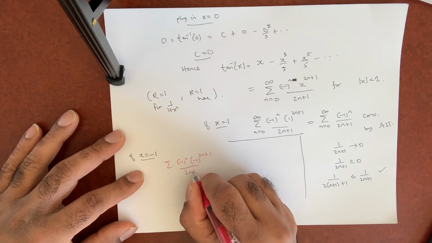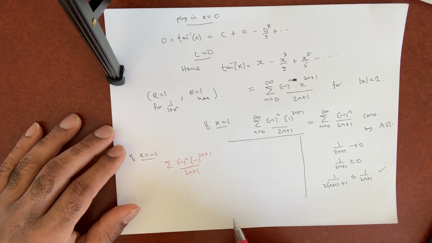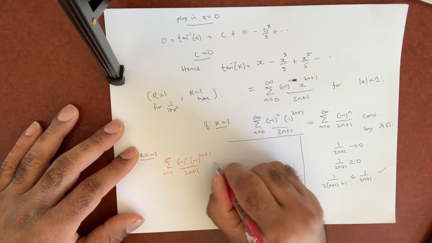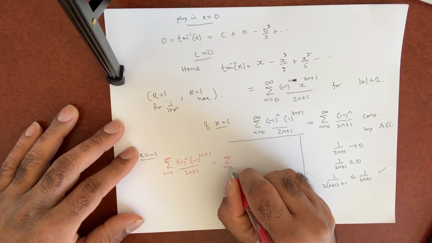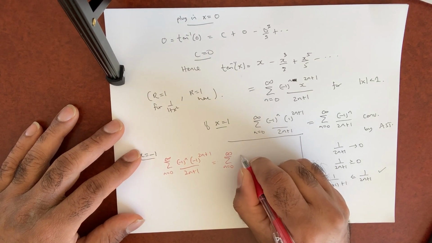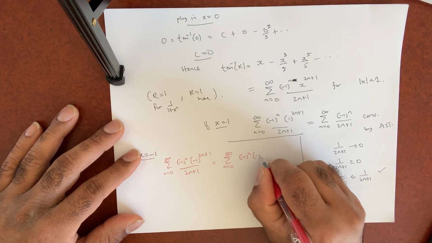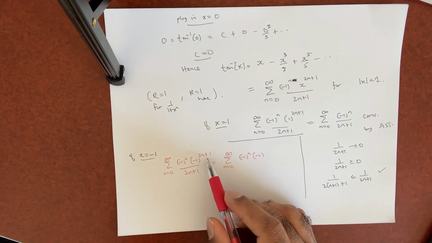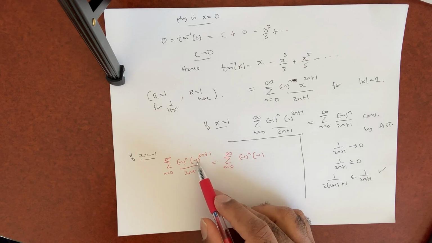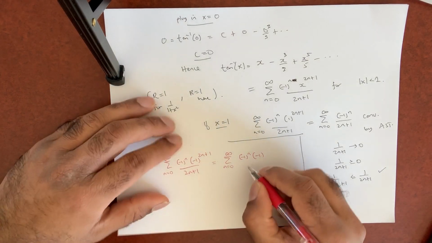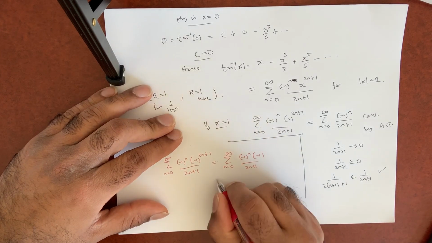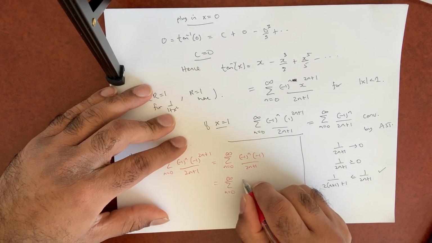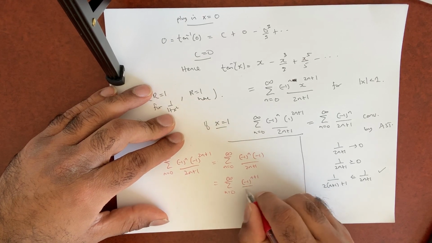So this is the same as negative 1 to the n times negative 1, because negative 1 to an odd power, and 2n plus 1 is always odd, is always negative 1. So this is negative 1 to the n plus 1 over 2n plus 1.